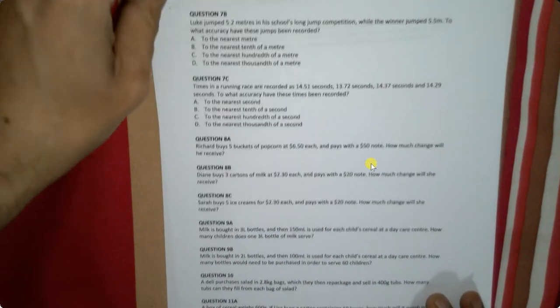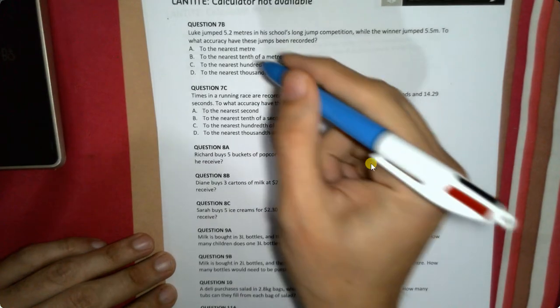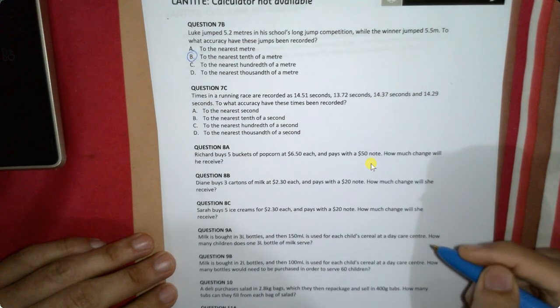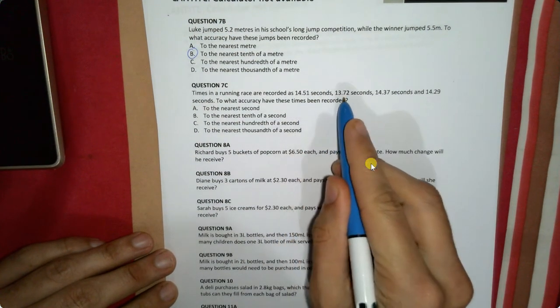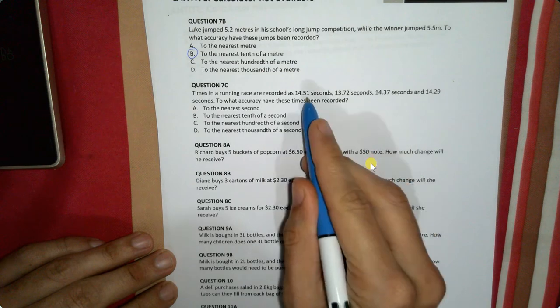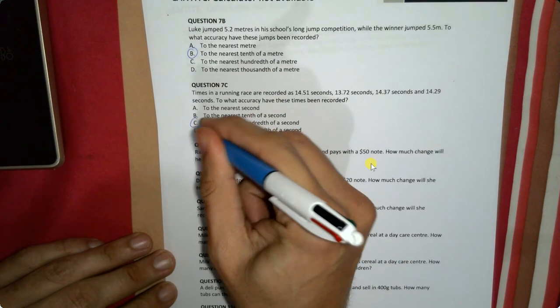All right. So Luke jumped 5.2 meters. Winner jumped 5.5. The meters have been done to the nearest tenth of a meter. Time in a running race recorded as 14.15. For accuracy, this has been done to the nearest hundredths of a second.